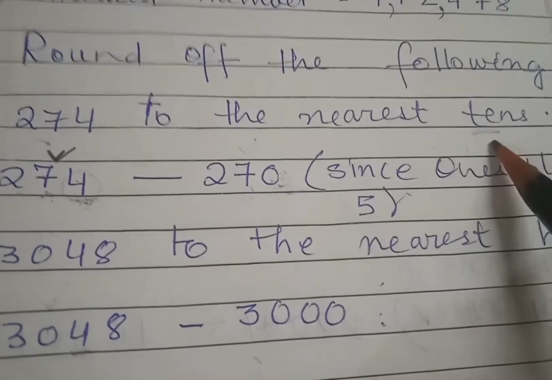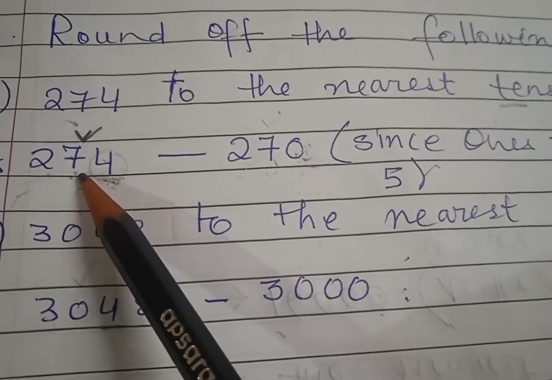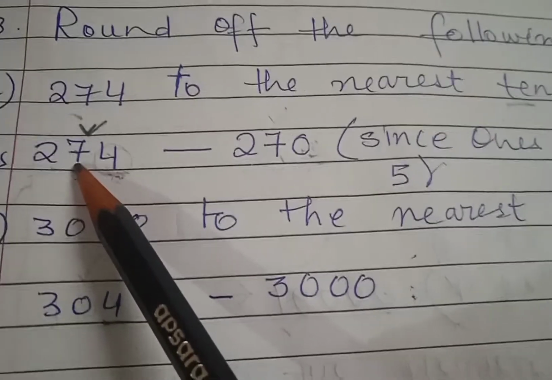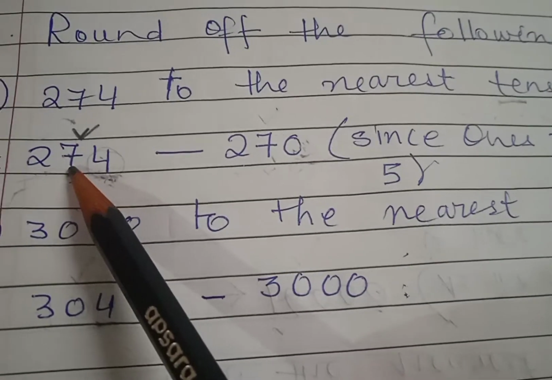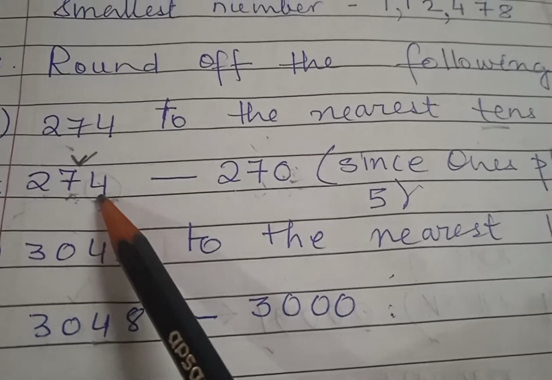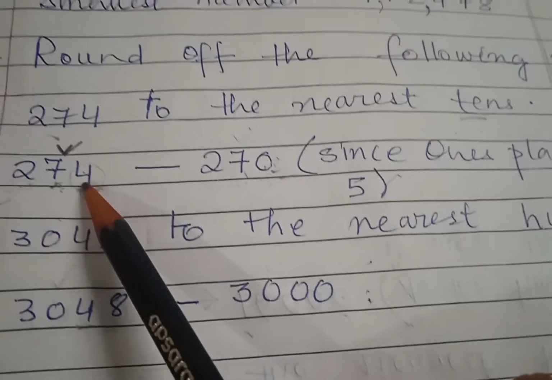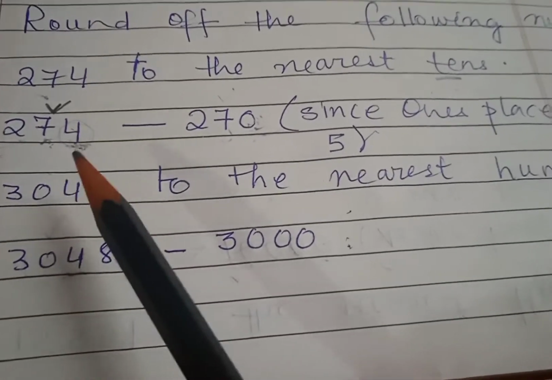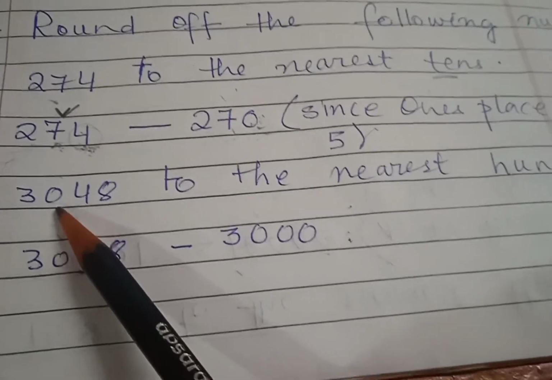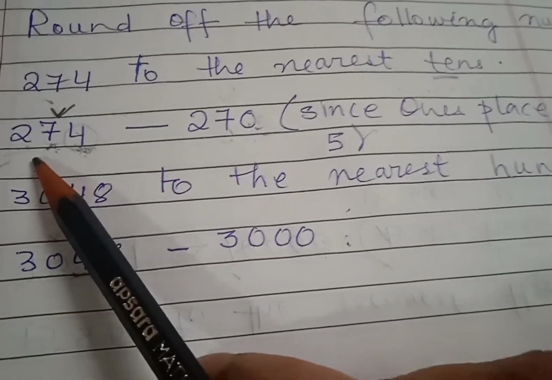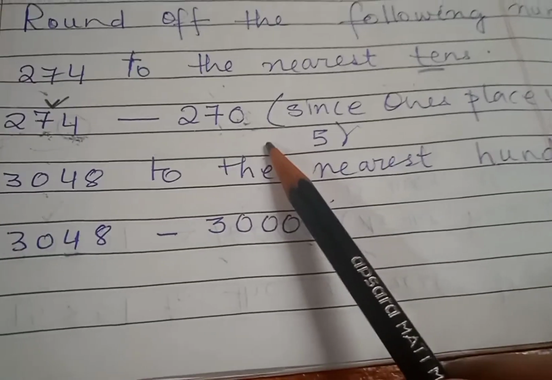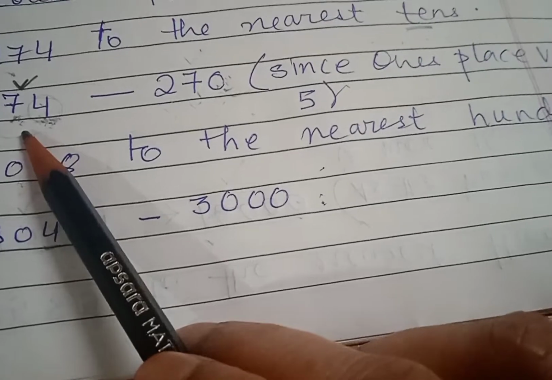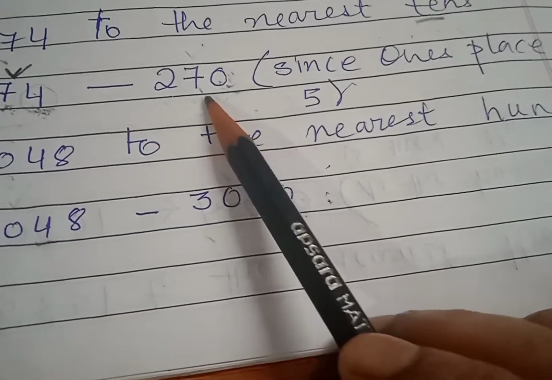So when we convert it to the nearest tens, the tens place gets affected either by addition of 1 or without any addition of 1. But remember, the place which is before it, that is the ones place, will be converted into 0. Now let's see the next one. Before moving on, the answer: 274 can be rounded to 270, or 27 tens.